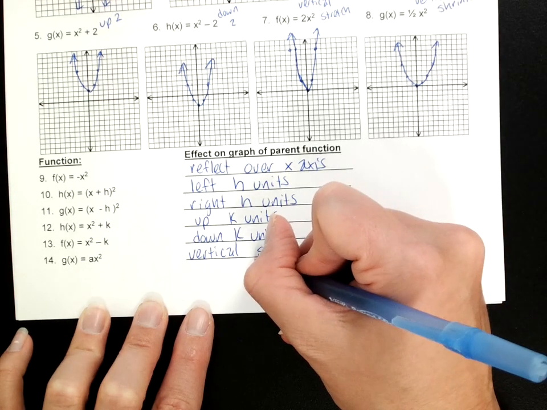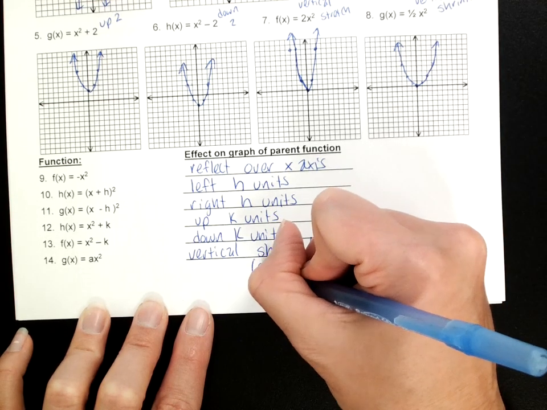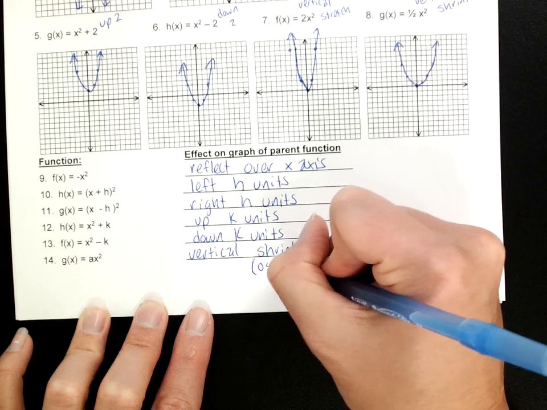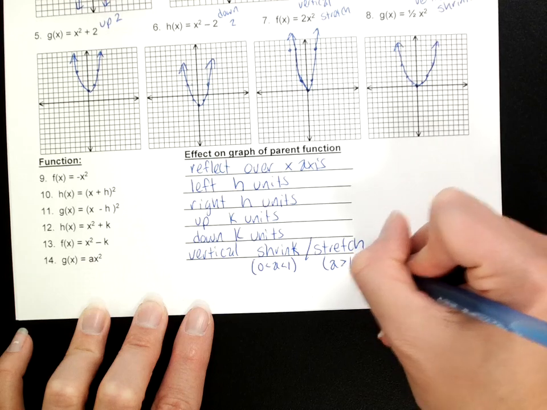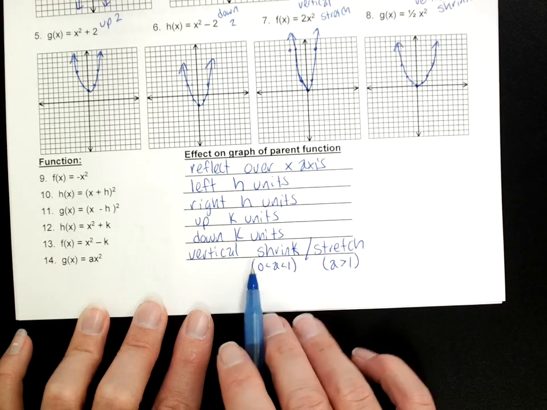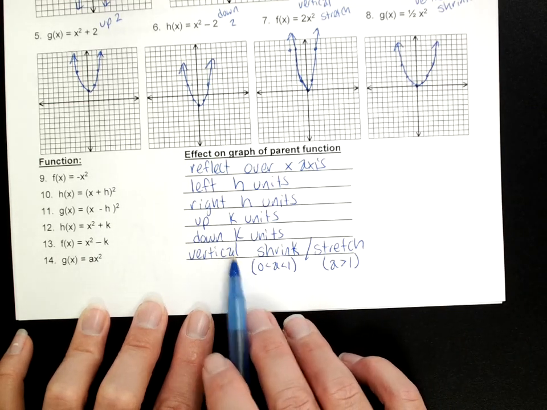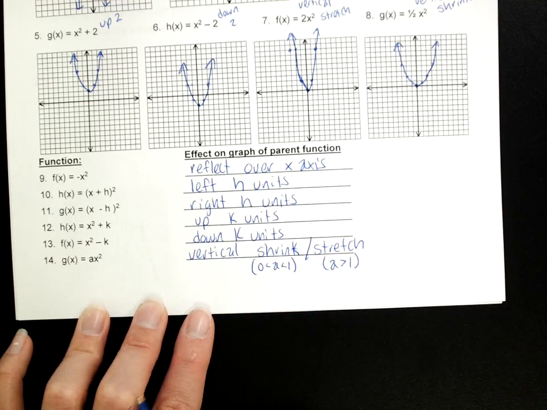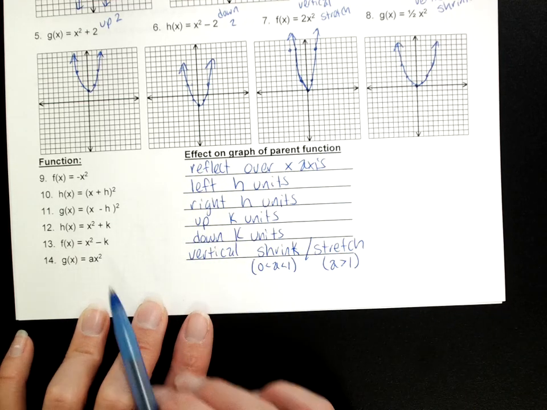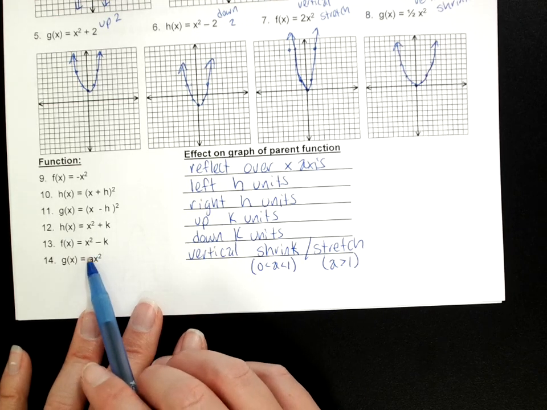Specifically, it's going to shrink when that A value is between 0 and 1, and it'll stretch when A is greater than 1. Now notice I didn't say anything about A being negative. If A is a negative, that reflects your graph. That's the only thing the negative does. So when we're talking about our shrink or our stretch, we're just looking at the number that's there.